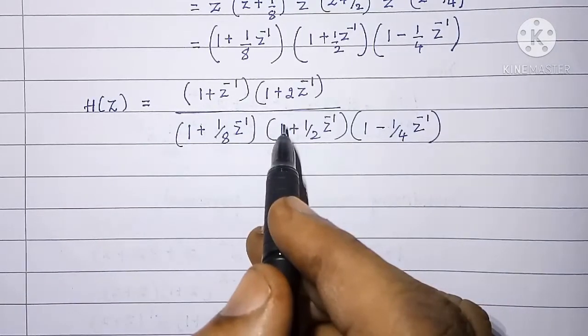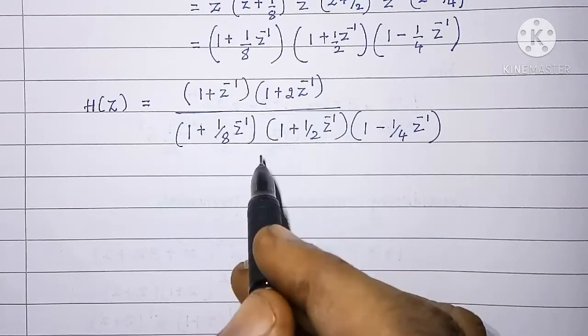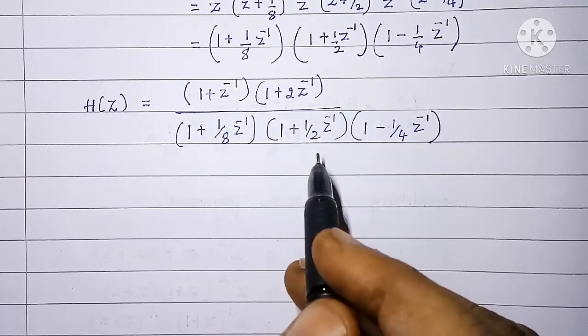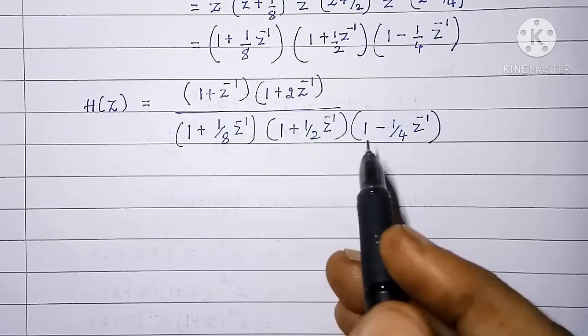From h of z here now we can get h1 of z, h2 of z and h3 of z.